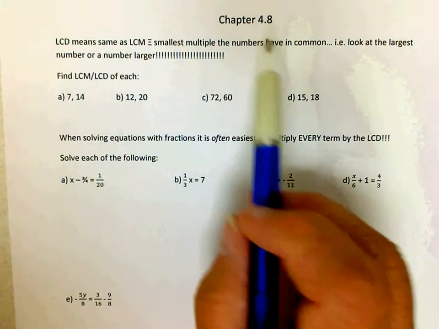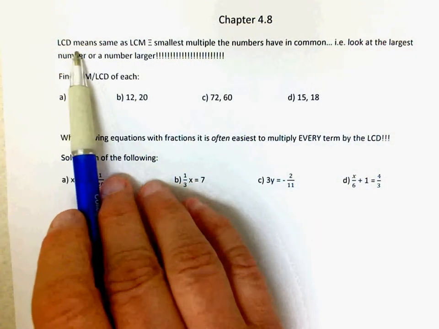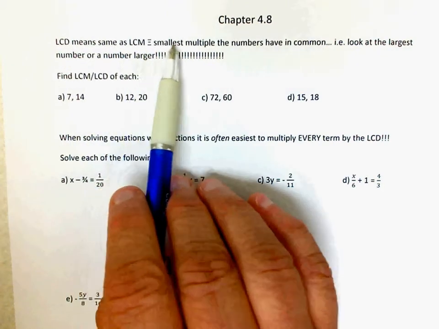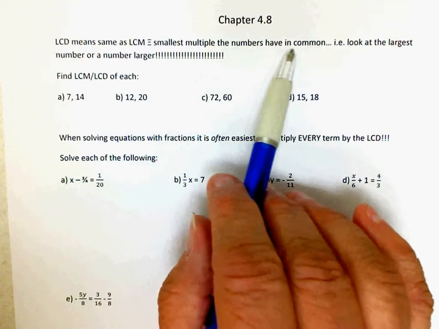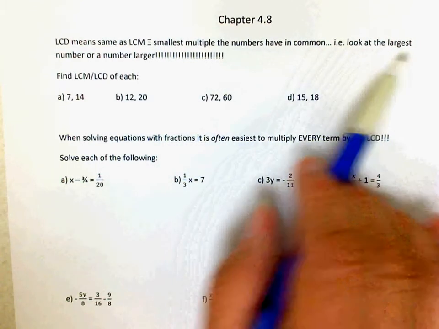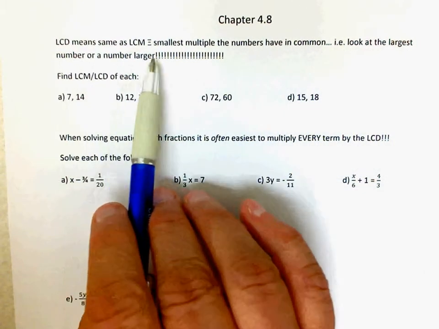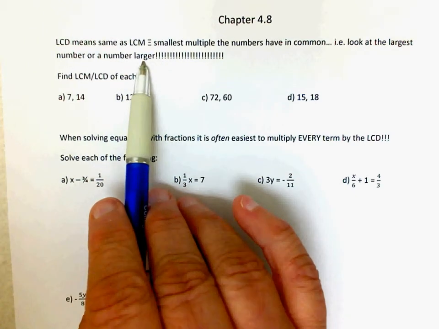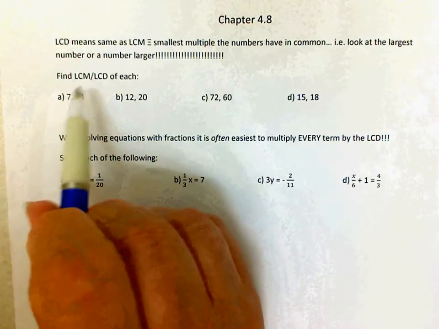Okay, with chapter 4.8, I just want to do a little bit of review first. Remember that LCD is the same thing as LCM. It's the smallest multiple the numbers have in common. In other words, look at the largest number or a number that's larger. Not the smallest number, not the GCF, or the greatest common factor.